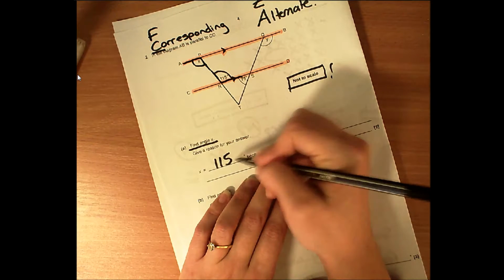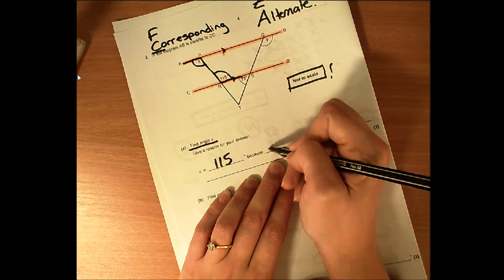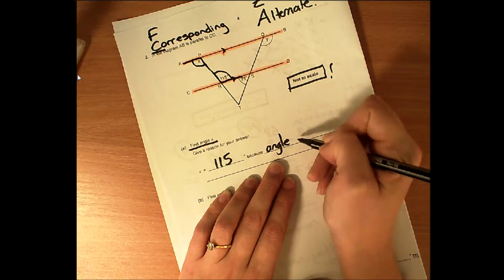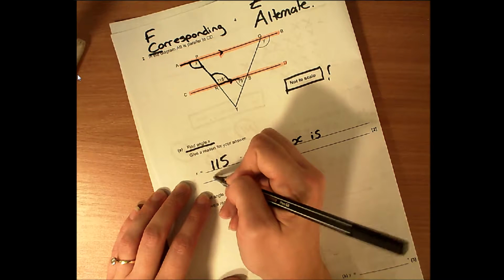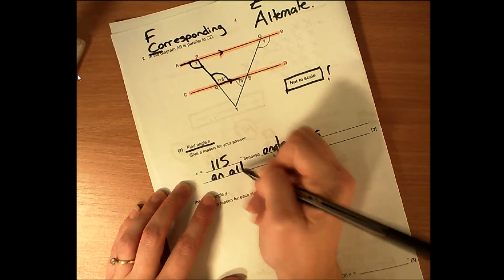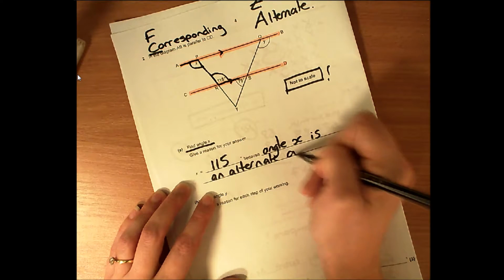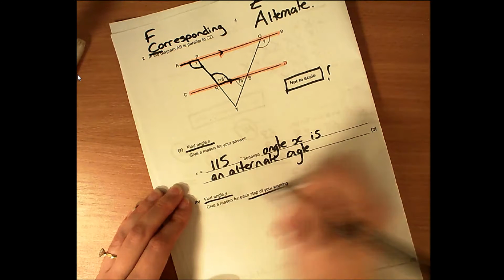You have to write your answer there, and that's because they're alternate angles. If you don't write the reason, with this question you get an answer mark and a method mark. It's a 2-mark question, but quite often in exams they won't give you any marks unless you can give a reason. So angle X is an alternate angle. You cannot say it's a Z angle.